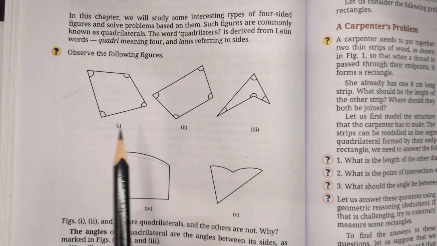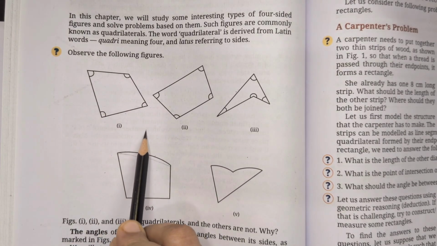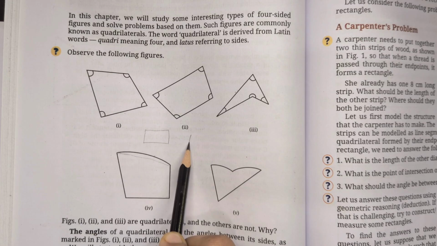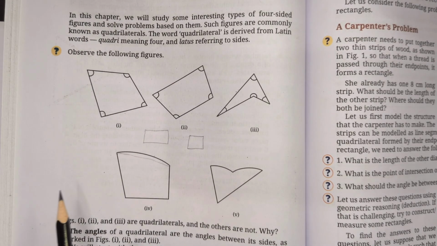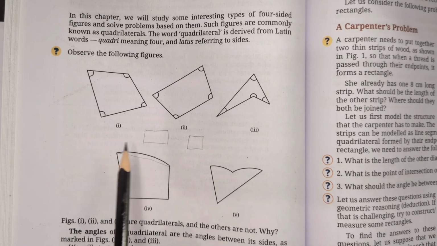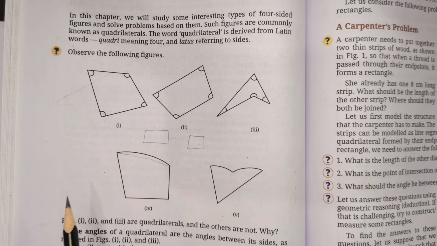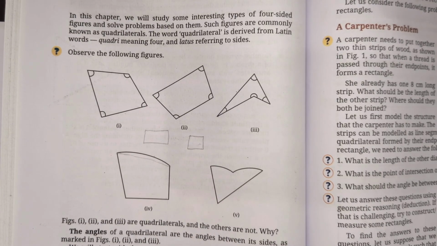Then each quadrilateral has its own properties. We know that some quadrilaterals, a rectangle is a quadrilateral. When the rectangle has all sides equal, that is a square. Again, rhombus, parallelogram, kite, etc. Different names according to their shape and properties that we will study in this chapter.